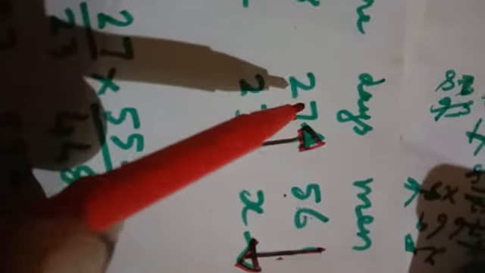If the number of men is decreasing, the days are increasing. If the days are decreasing, the men are increasing. So this is inverse variation.